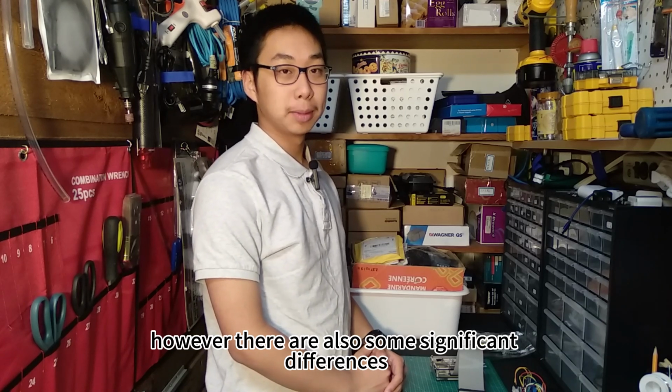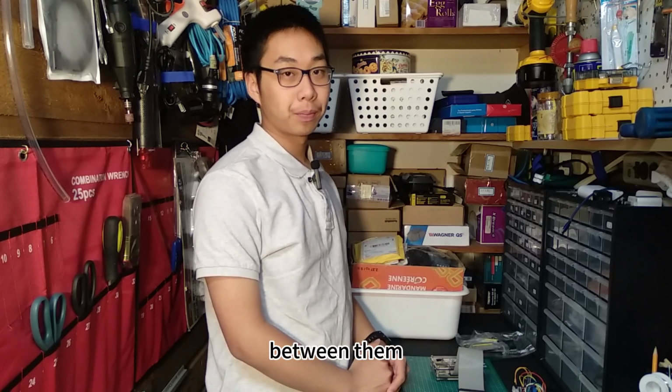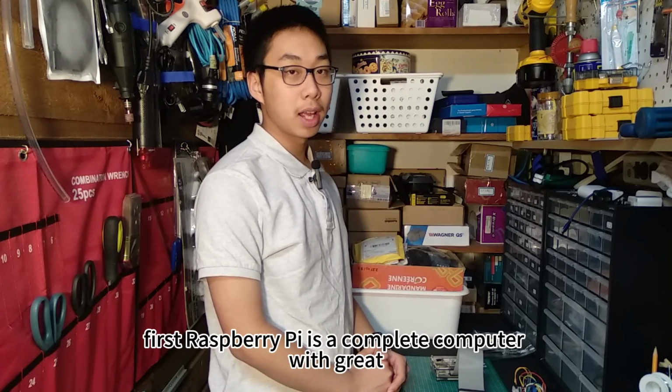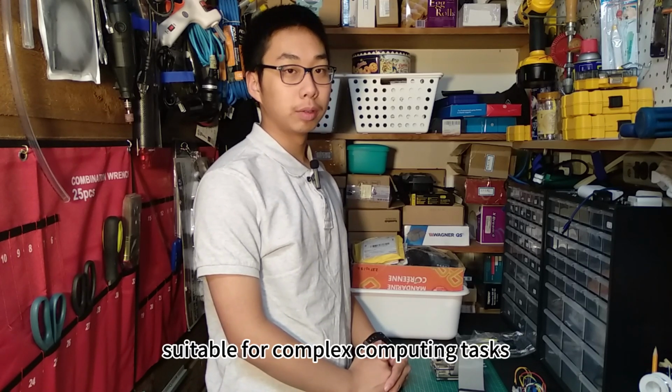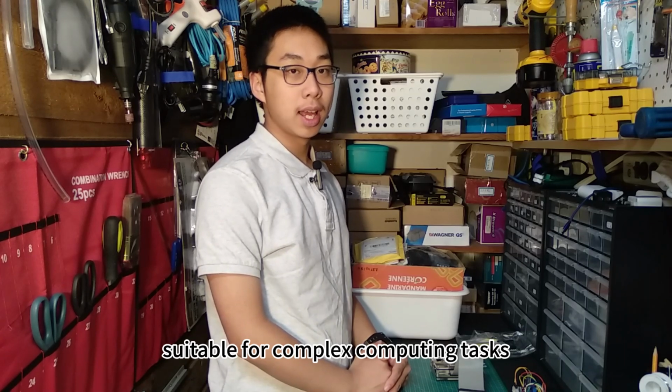However, there are also some significant differences between them. First, Raspberry Pi is a complete computer with great processing power and multitasking capabilities, suitable for complex computing tasks and application development.